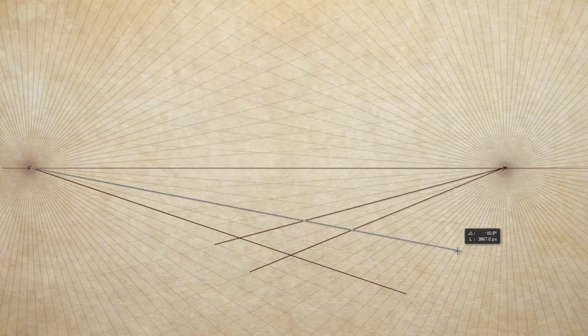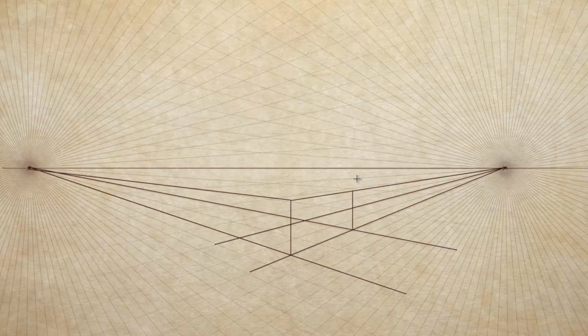So I'm just going to create where this would occupy the ground plane, and then some straight lines up. Alright, so there's our prism.